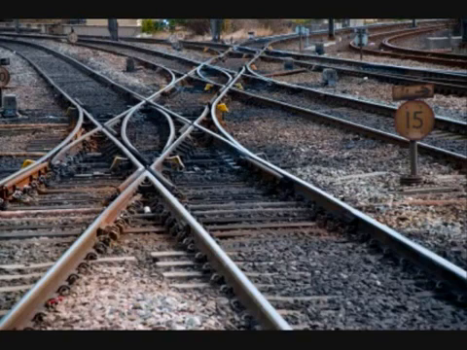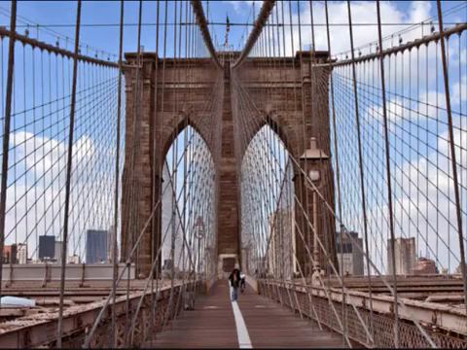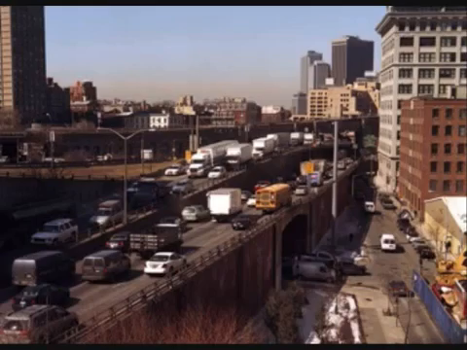So, what about civil engineers? What do they do? Don't civil engineers make railroads? That's right. Civil engineers make tunnels, bridges, skyscrapers, and highways. So, if you think about it, everything around us is designed and built by civil engineers, just like me. So, let's learn a little bit about bridges and forces.